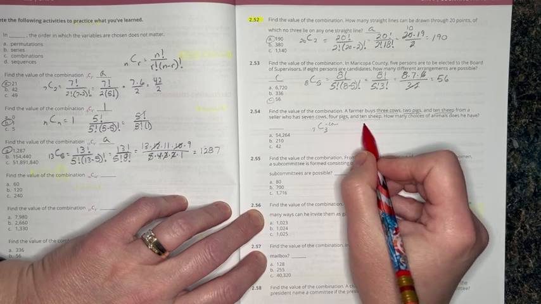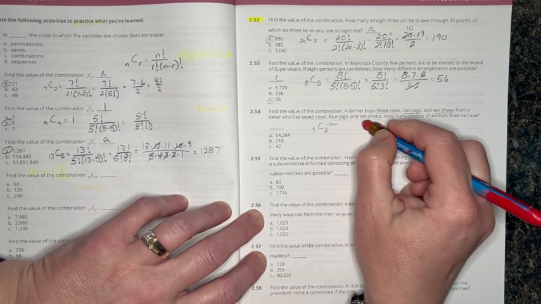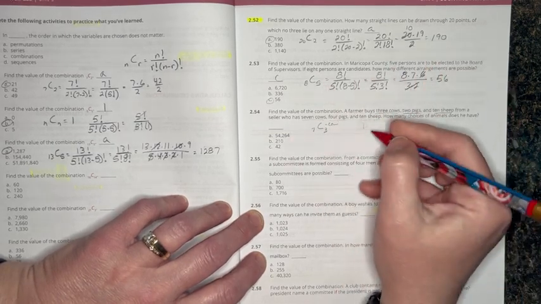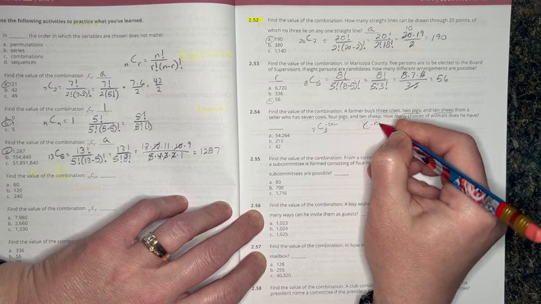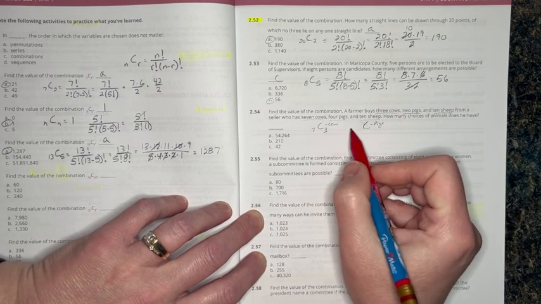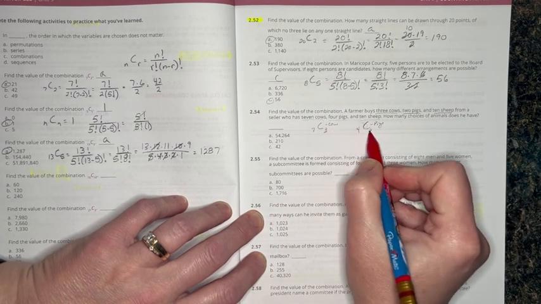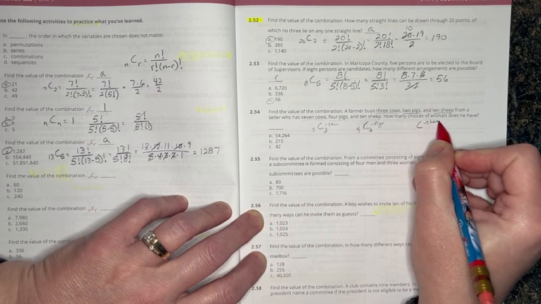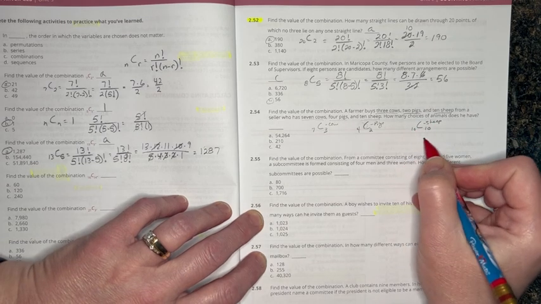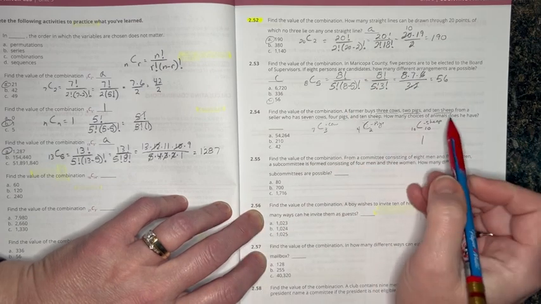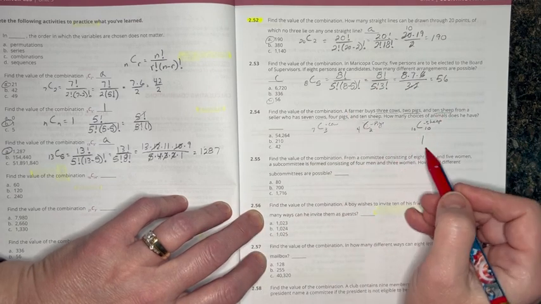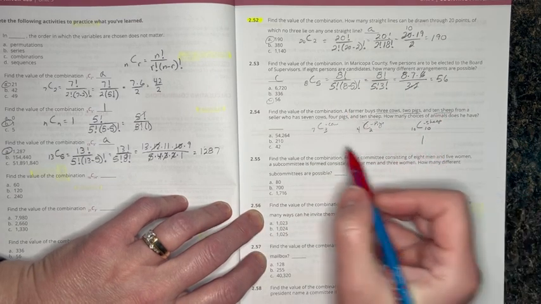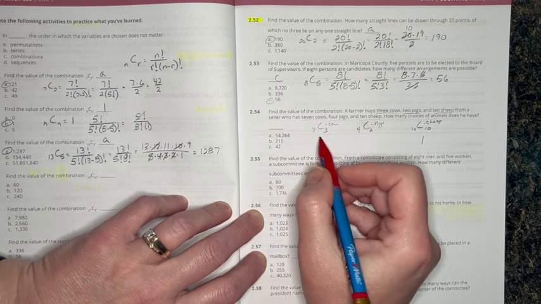The combination of pigs is 4 pigs taken 2 at a time. And the combination of sheep is 10 taken 10 at a time. We already know that that one's a 1, right? He wants 10. The guy has 10. He's taken all of them. He gets 1. But let's figure out the rest of these, okay?